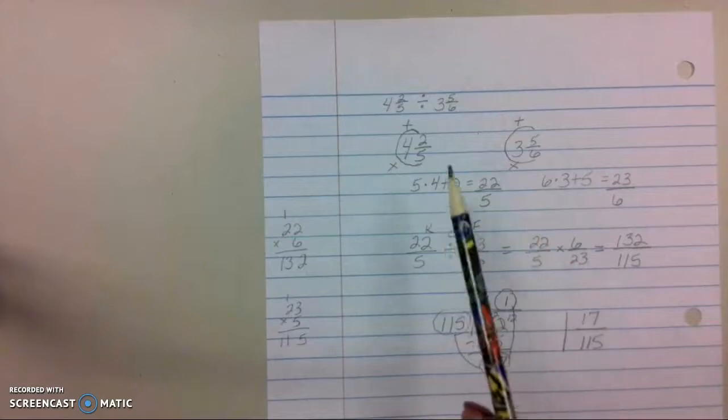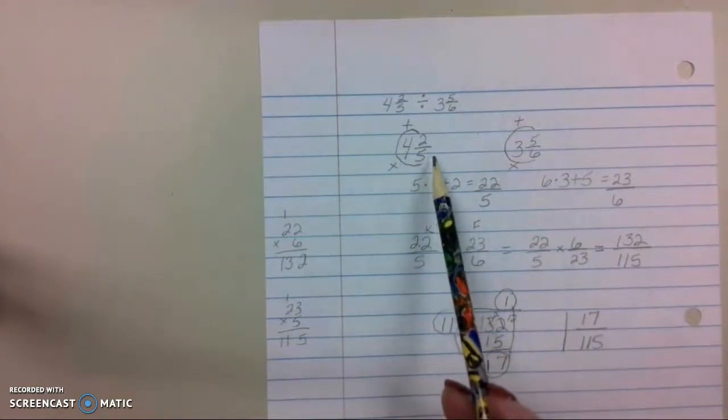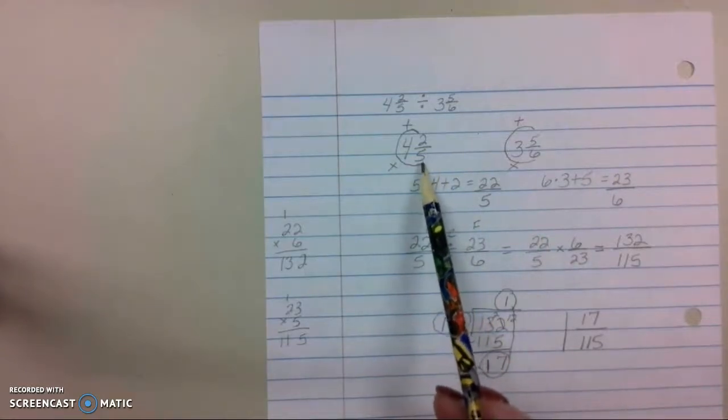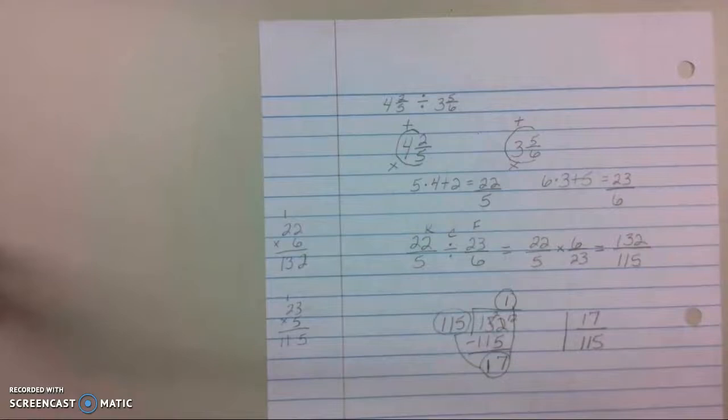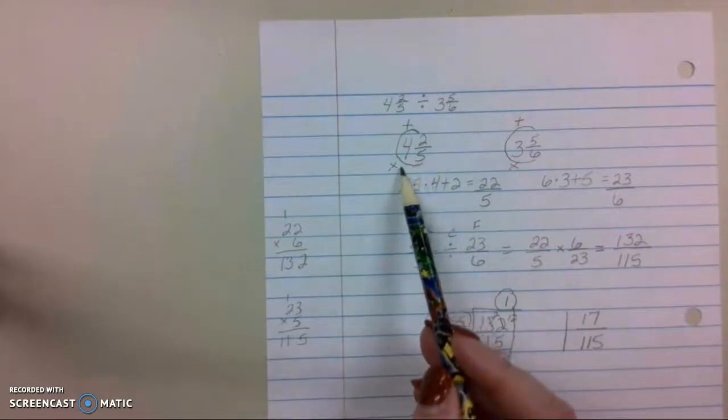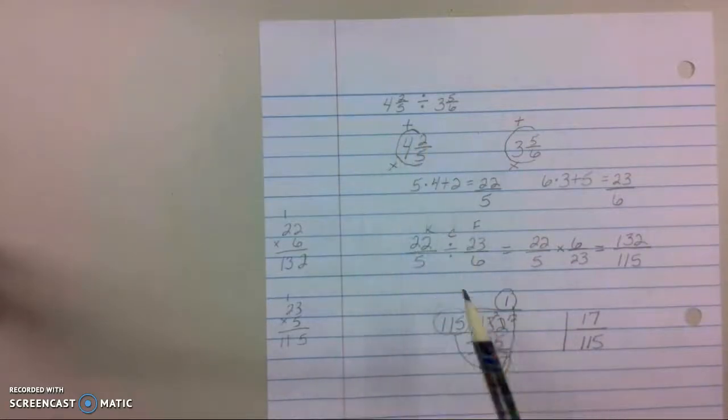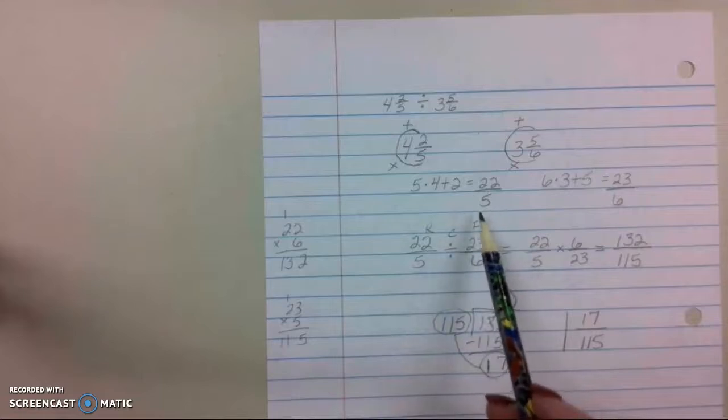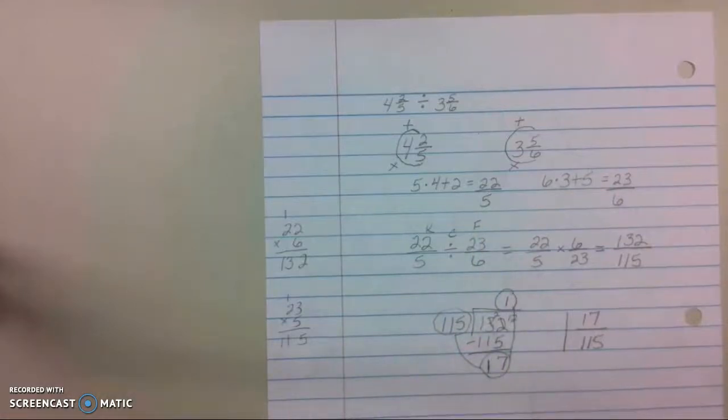All right, so the biggest thing that you need to remember is we cannot multiply or divide mixed numbers. We have to change those to improper fractions. So make sure that you remember that boomerang strategy to help us out so that we're able to multiply and divide those mixed numbers.